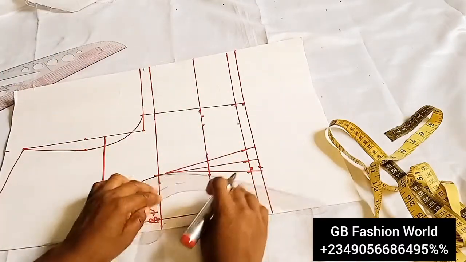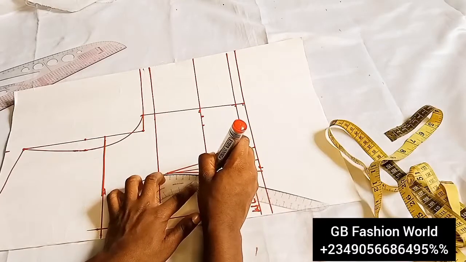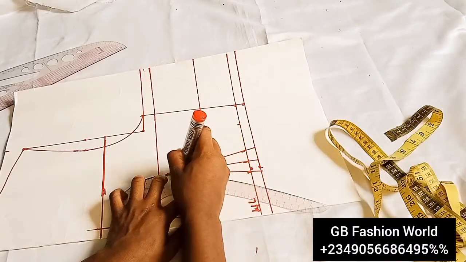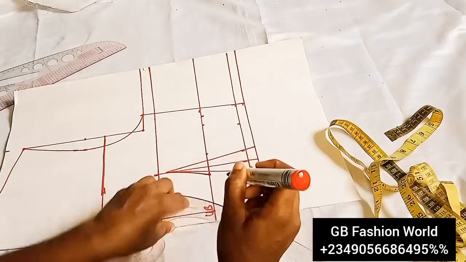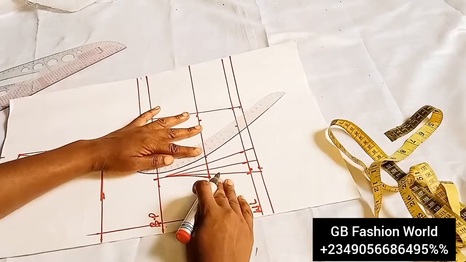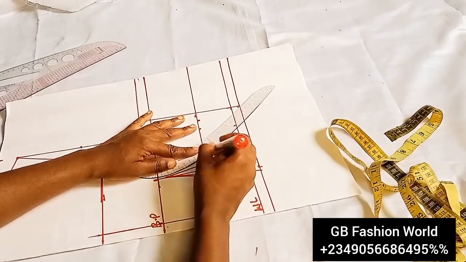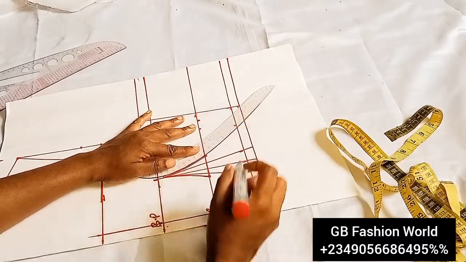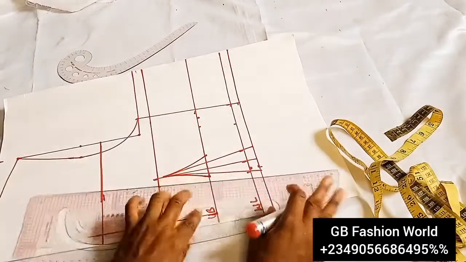And so with this now, I'm going to curve this like this. This is just to contour the underbust. We call this method contouring of the underbust. This is going to make it firm at the underbust. So you contour like so, and then you take it back to the dart.